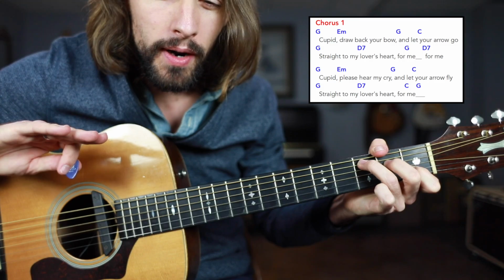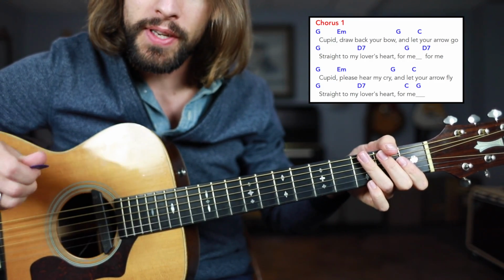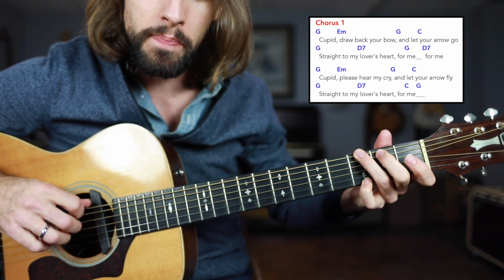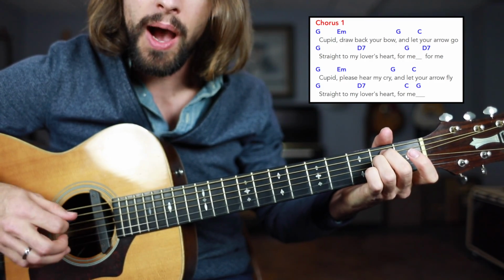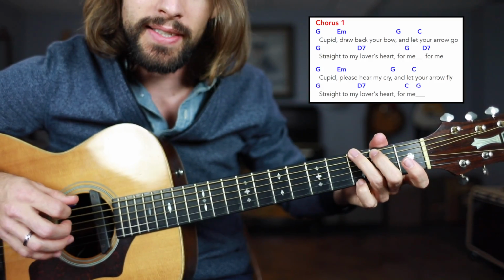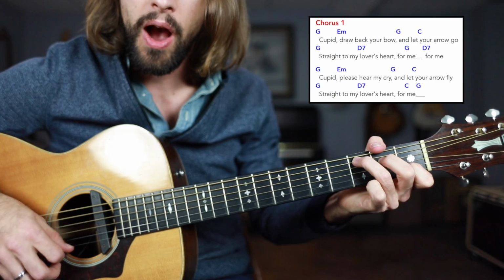Okay, for those of you who are a little bit more advanced, you might want to try grabbing the root note of each chord for beat number 1. So bass, down, up, down, up, bass, down, up, down, up, bass, down, up, down, up, C, down, up, down, up.